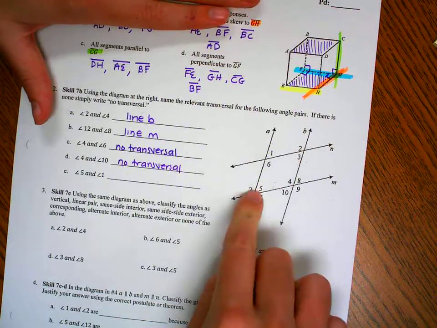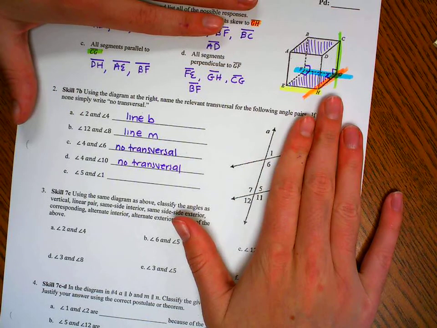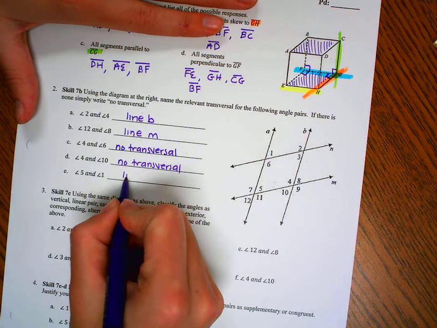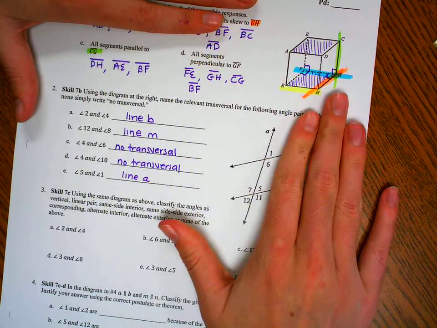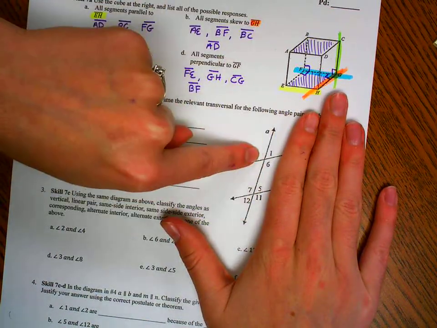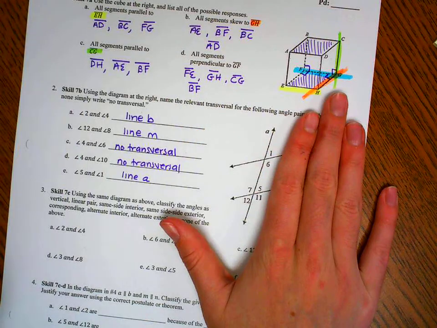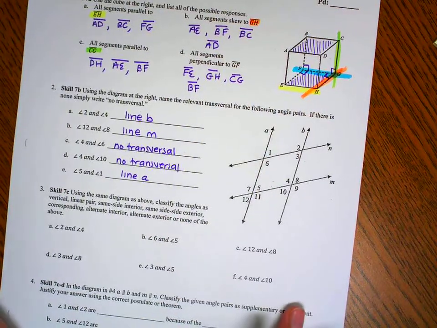5 and 1, 5's here, 1's here, so I'm going to cover that up. Line A is all that's left to be a transversal because line A intersects two or more coplanar lines. It intersects at this intersection and at this intersection. Great, let's keep going. Skill 7C.